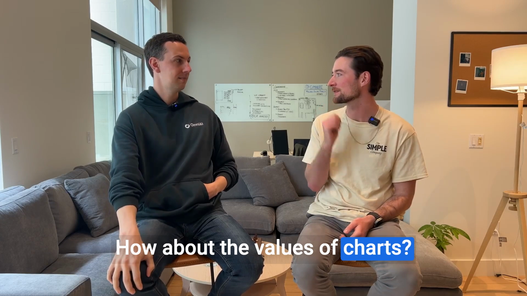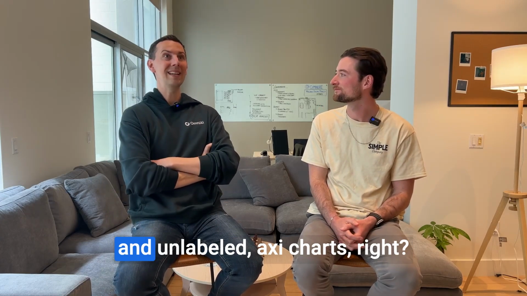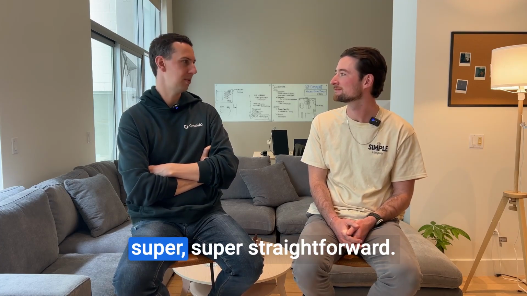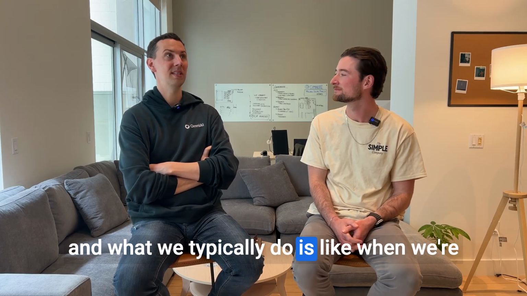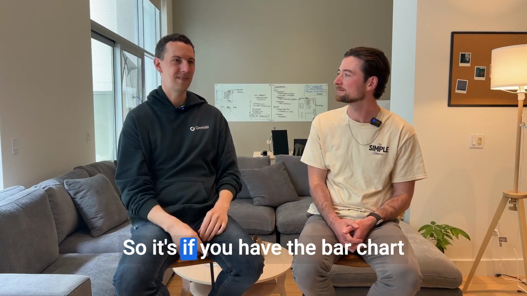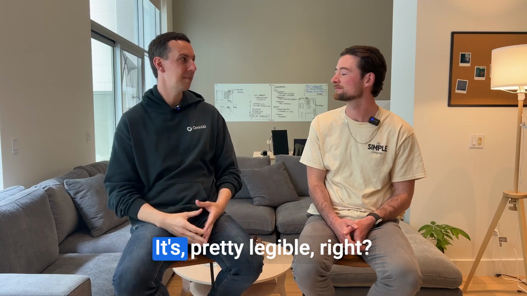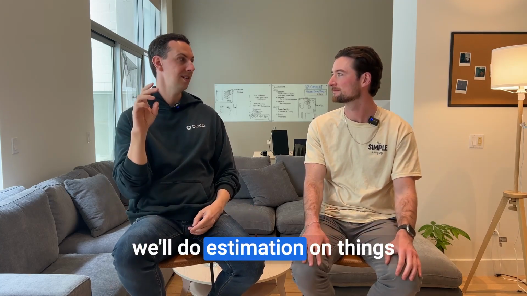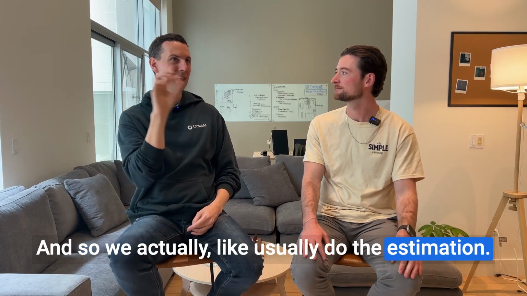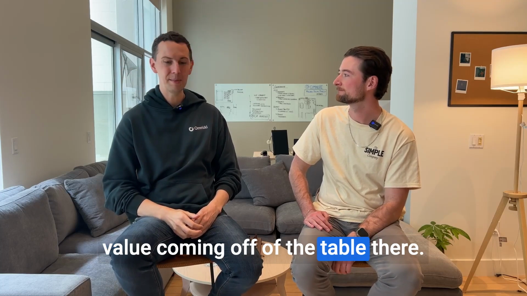How about the values of charts? Like if a pie chart is 60%, things of that nature. Yeah, so we have labeled and unlabeled axes charts. Labeled axes are super straightforward. When we're running it through the OCR step, we try to transpose that into a table format. If you have a bar chart with numbers on top of it, that's pretty good. Throw that into a table, it's pretty legible. We'll do estimation on things that don't have labels, and we usually put a tilde in front of it as an indicator that this was an estimated value coming off of the chart.